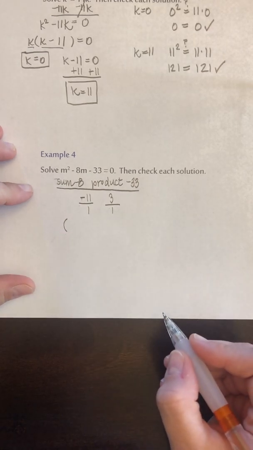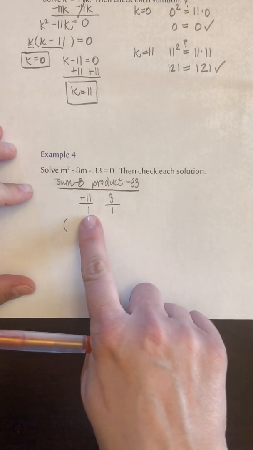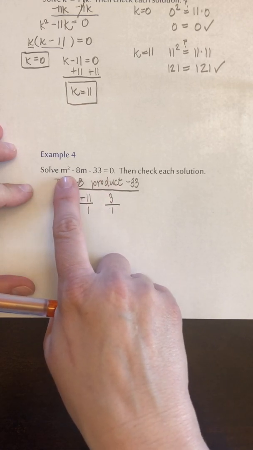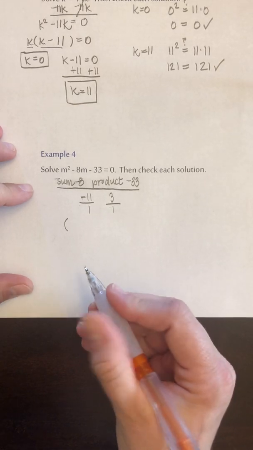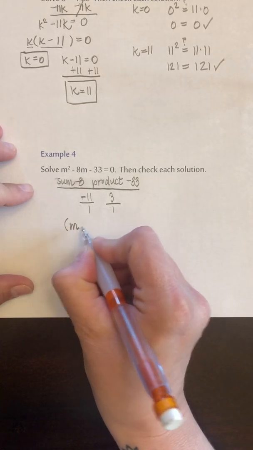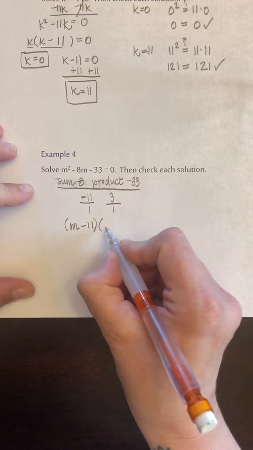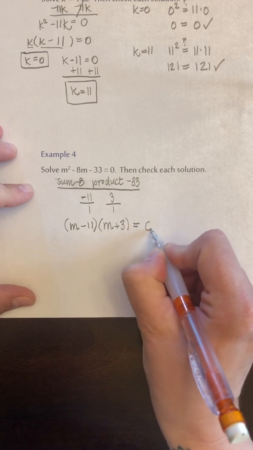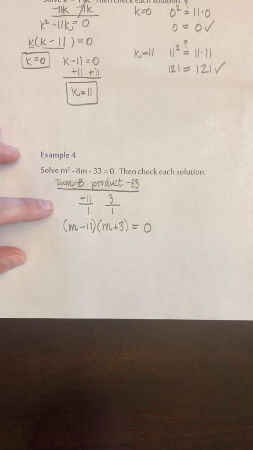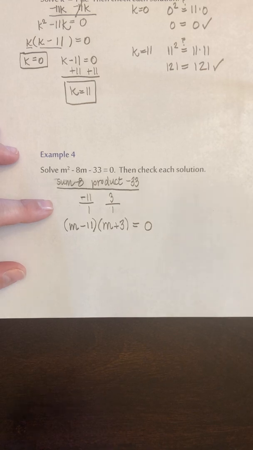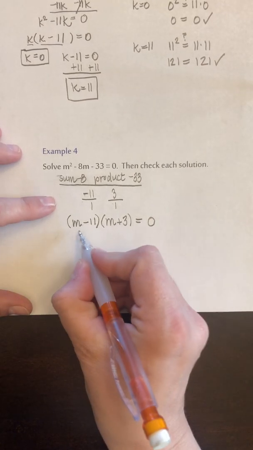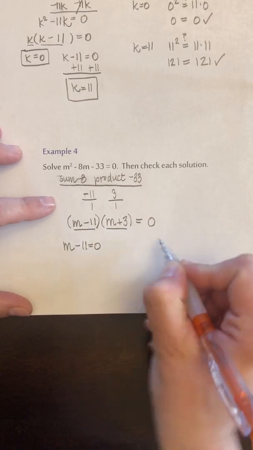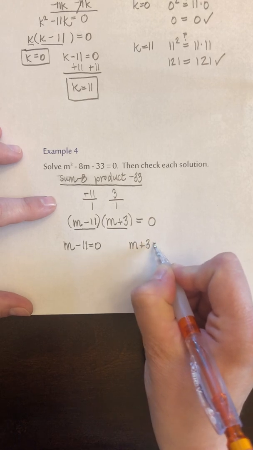So remember, when we use this method, the denominator goes in the front, the numerator goes in the back, and for us, the variable is going to go in the front because that's where the variable is in our problem. So my first factor is going to be 1m minus 11. My second factor is going to be 1m plus 3. Don't forget, you still have the equals 0. So far this is a review of what we've done earlier in the chapter. We just have something new to finish it out with because now we have to take each factor and set them equal to 0.